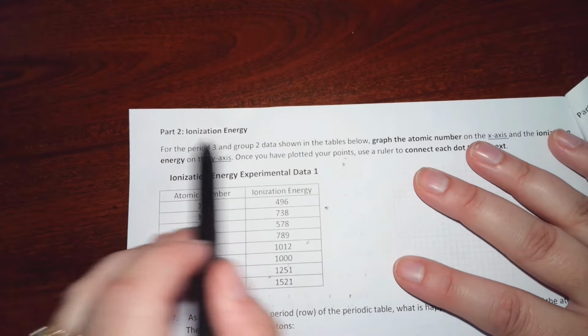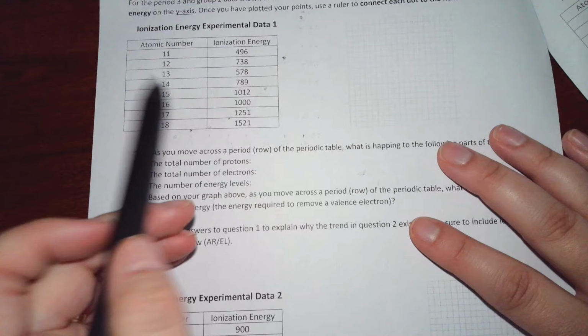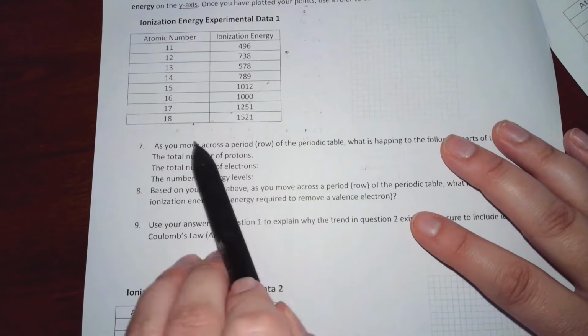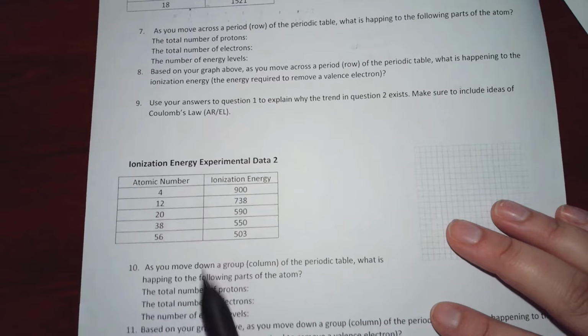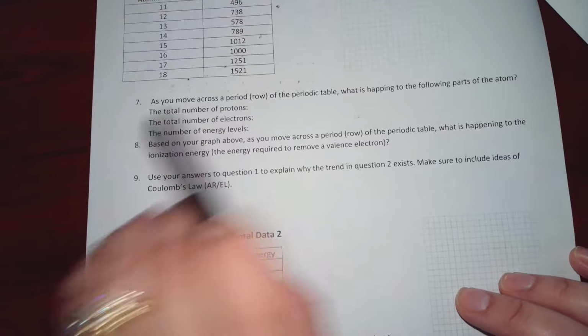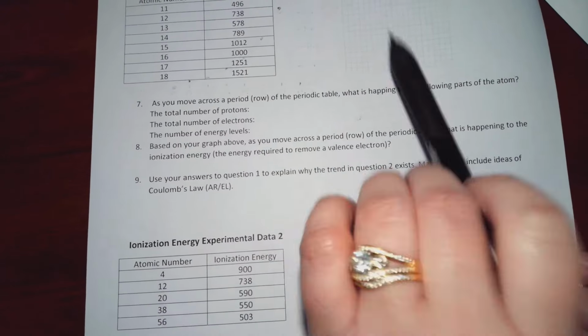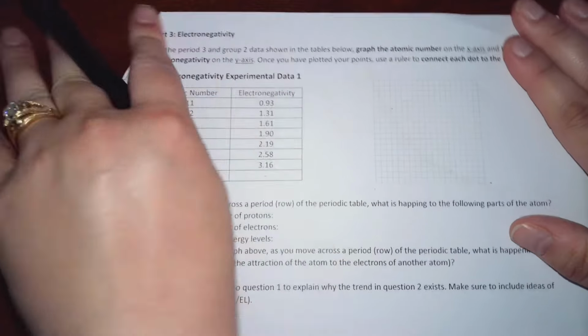Okay, so you're going to do atomic radius down a group. Then you're going to look at ionization energy, the ability to remove an electron. You're going to do that same row of the periodic table with a different property. And then you're going to do the same group with a different property. And again, questions stayed the same. What's changing is your answer based on the graph. And then the last property you're going to look at is electronegativity.